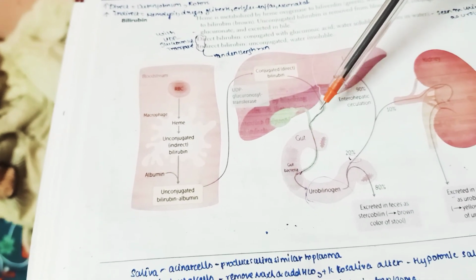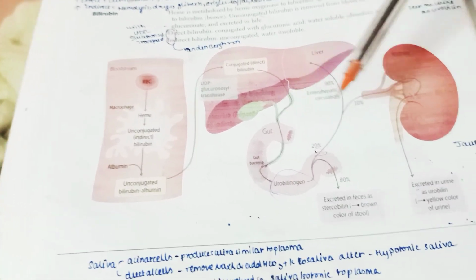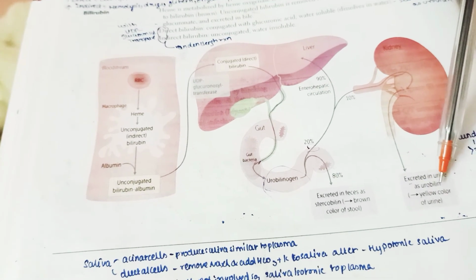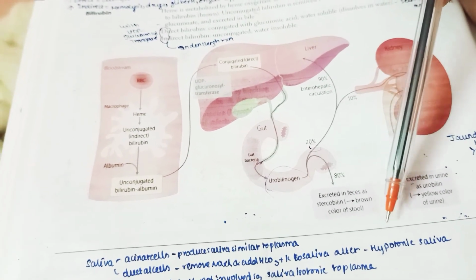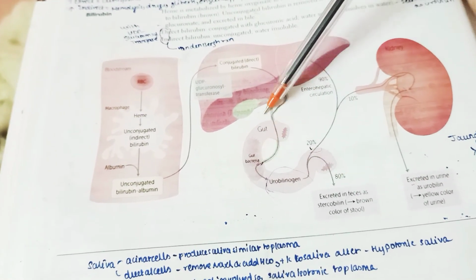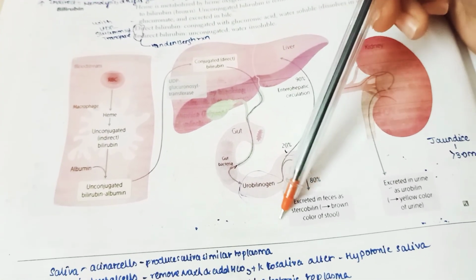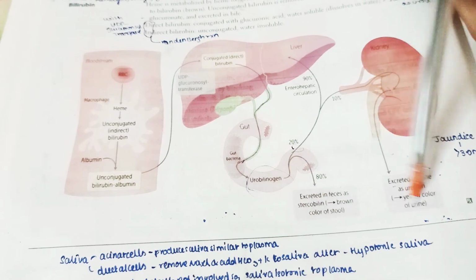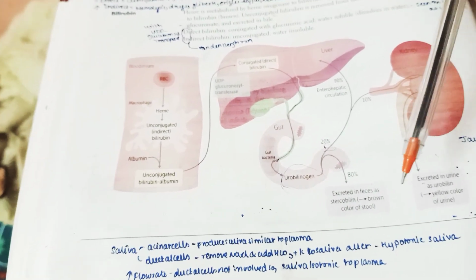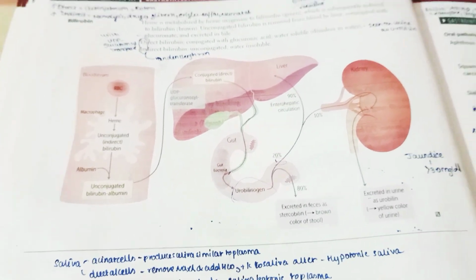Because of more conjugated bilirubin, the urine will be dark yellow in color, but the feces will be clay colored, because only conjugated bilirubin is increased. When unconjugated bilirubin is increased more, the feces will be dark colored. Okay, so this is the thing we need to understand here.